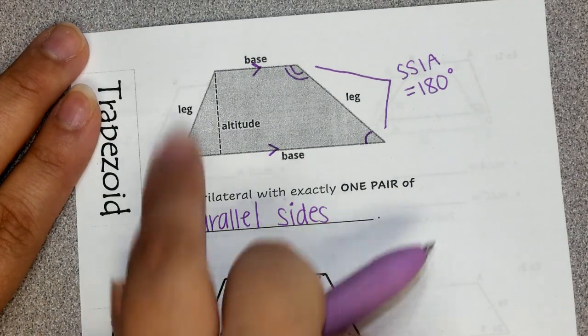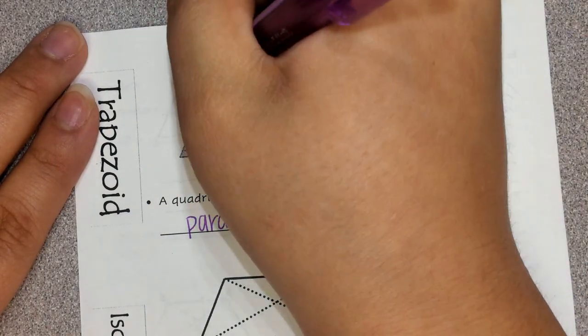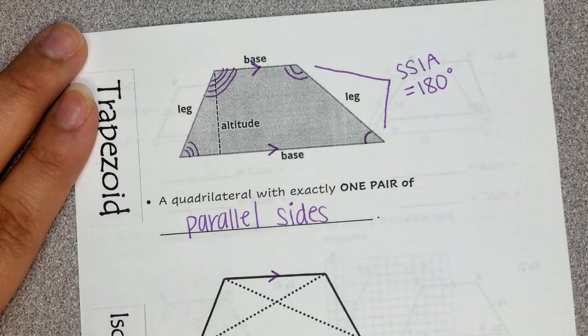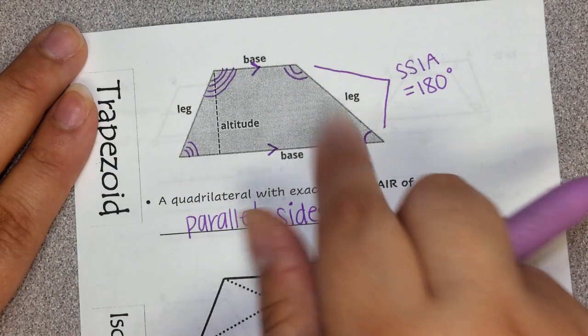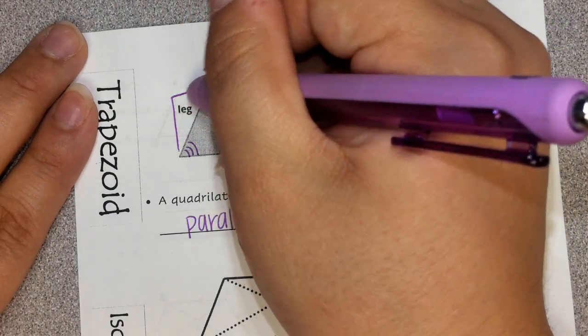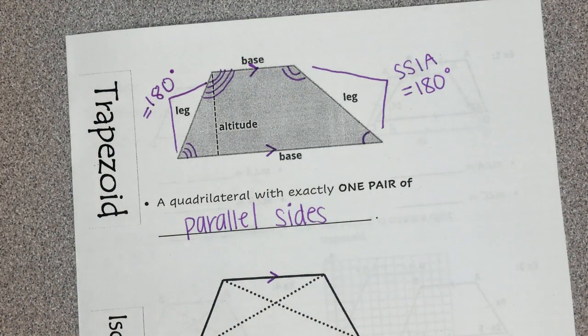Likewise, these two angles. But instead, I'm going to put 3 arches and 4 arches. Why would I put 3 arches and 4 arches? Because these over here on the left do not necessarily equal the ones on the right. However, what do we know about these? They're still same side interior angles. They still add up to 180. So the angles between the two parallel lines will add up to 180 on both sides. Okay? What questions do I have? That's literally all there is to know about trapezoids.